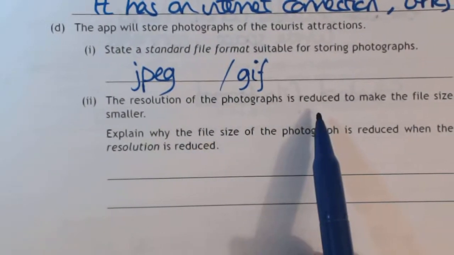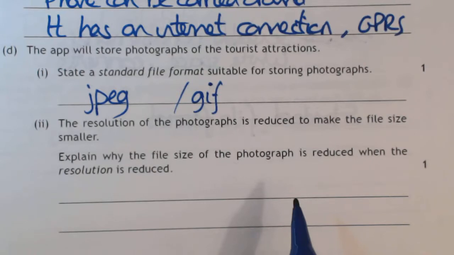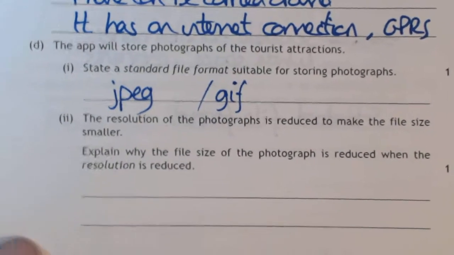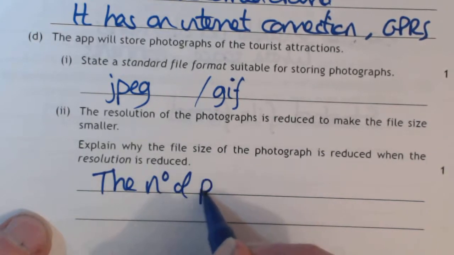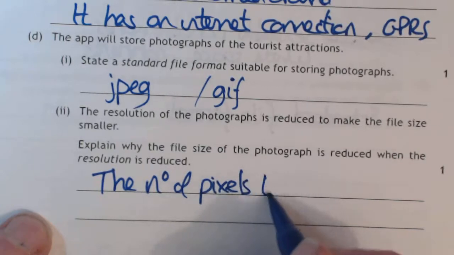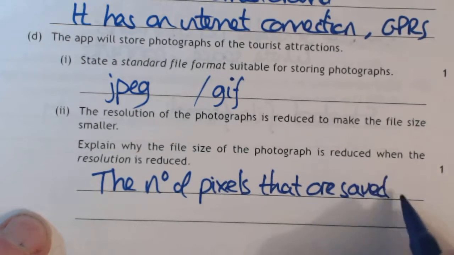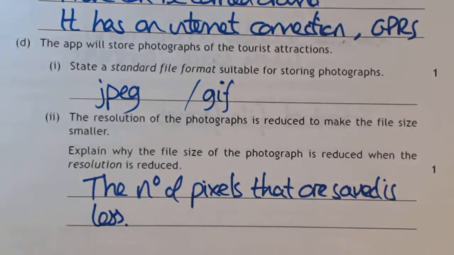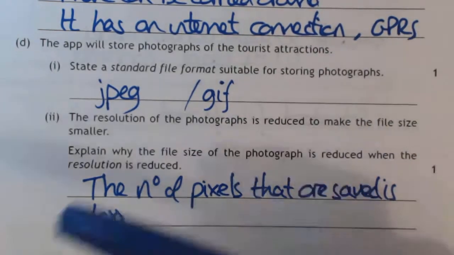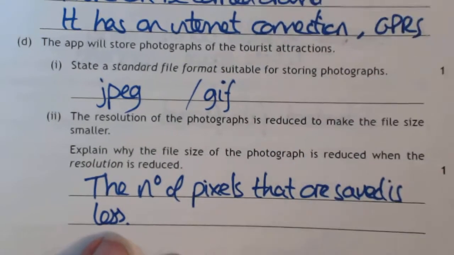Right, resolution of photographs is reduced to make the file size smaller. Explain why the file size is reduced when the resolution is reduced. Okay, so the number of pixels that are saved is less. So you're actually saving fewer pixels, and each pixel requires some binary to save it, and that means the file size goes down. So if you reduce the resolution, you're reducing the number of pixels, so you're not having to save as many.